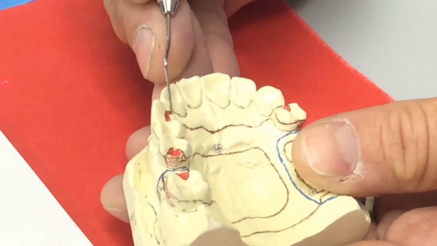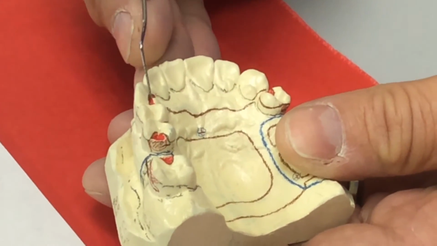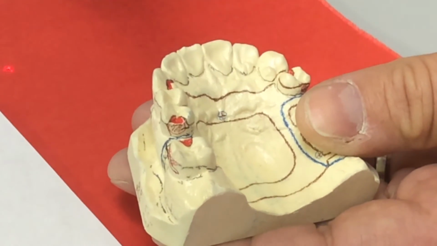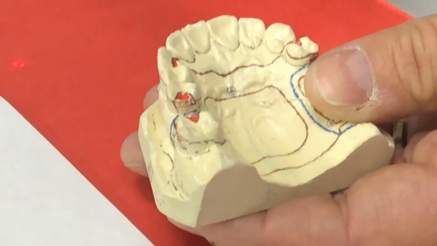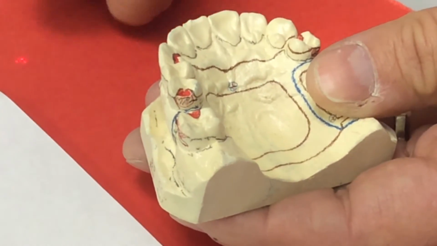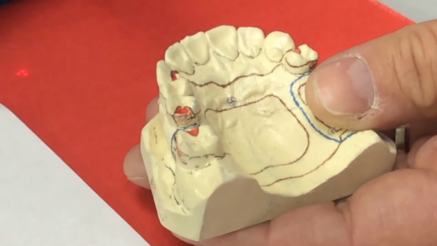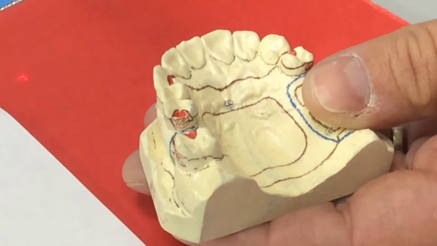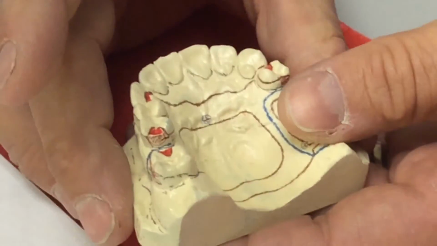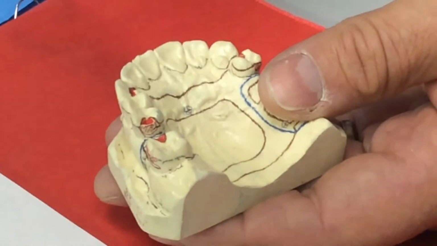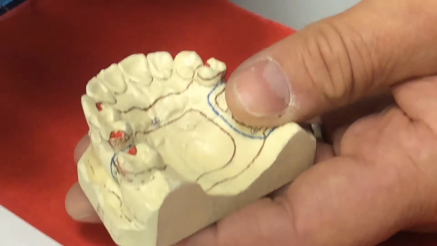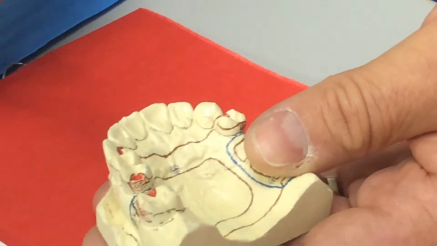This recess, this cingulum rest, is a female portion, if you will. Inside, underneath the metal plate, is the male portion. When you take the partial off and you look inside of it, there's a little bleb inside of there that fits into that recess. So it has to be part of the metal framework.